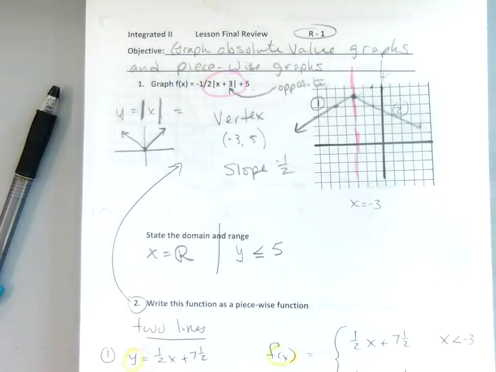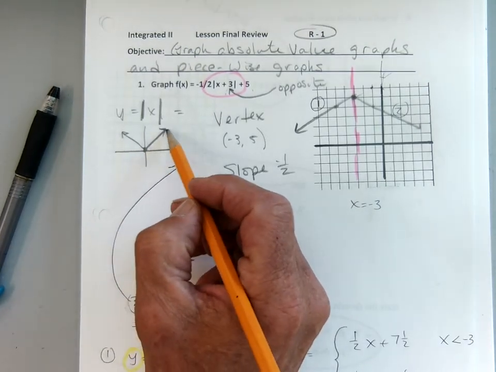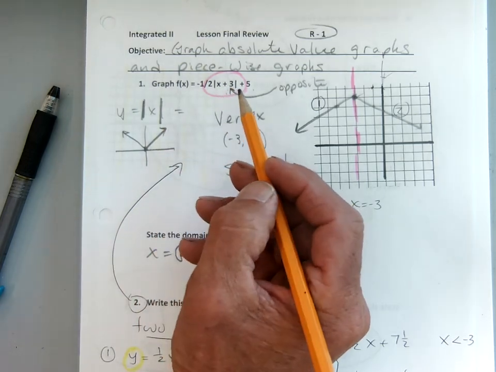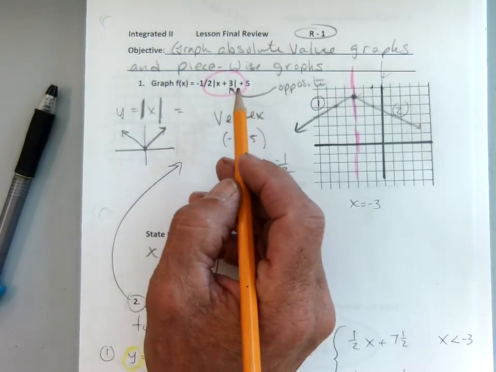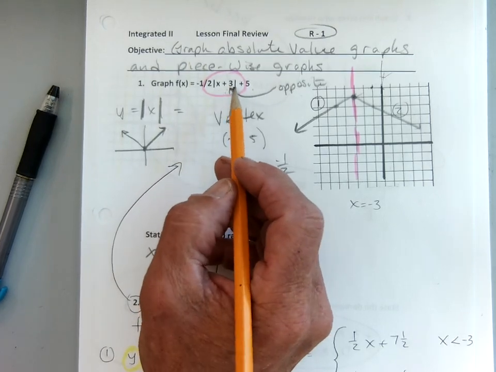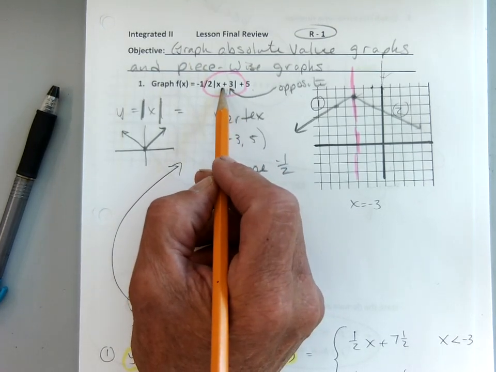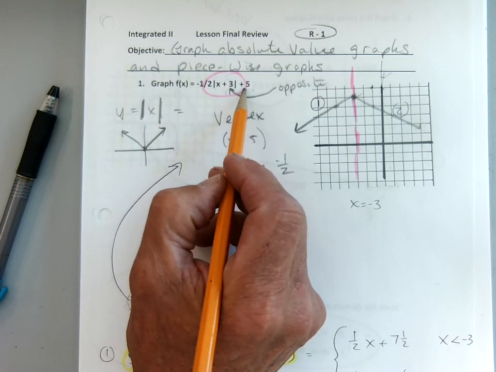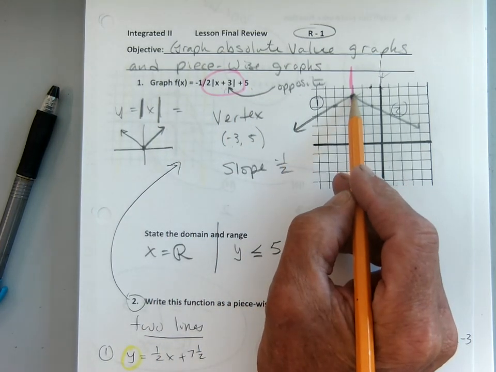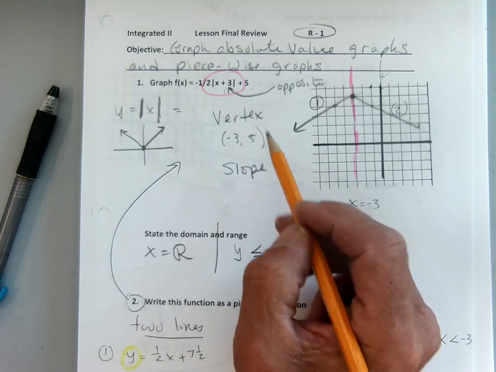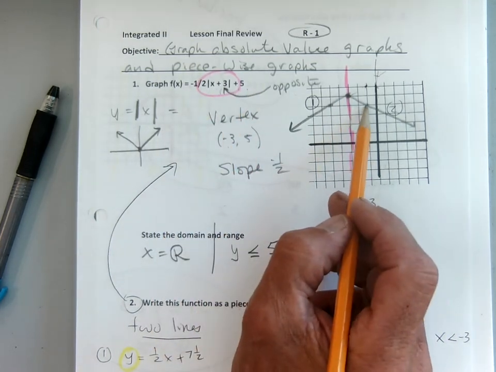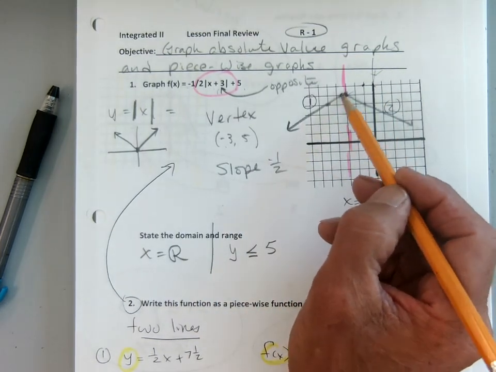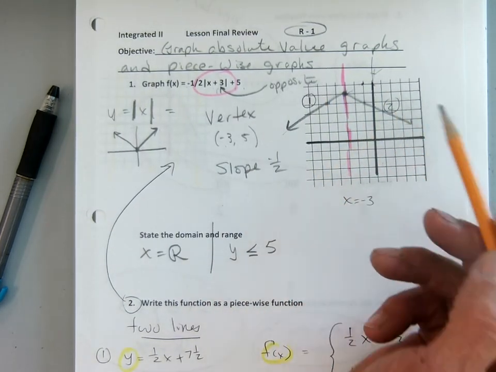Okay, absolute value of x is a V. It's a straight line, a slope of up 1 over 1. Okay, this particular one is also a V, but it's going to be in a different place. So we know that the inside is the opposite. So the vertex, which is the point, is at -3, 5. So I went to -3, 5. Right there is the vertex. It has a slope of down 1 over 2, down 1 over 2. And then we also know, because it's the V, it's the down 1 over 2 like this. Okay, so there's my absolute value graph.